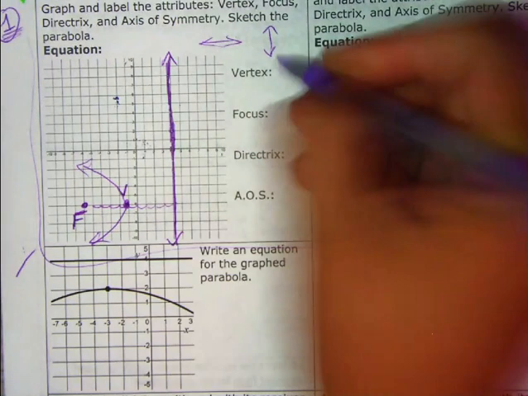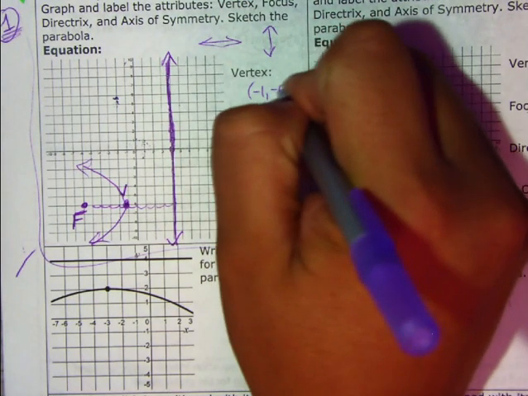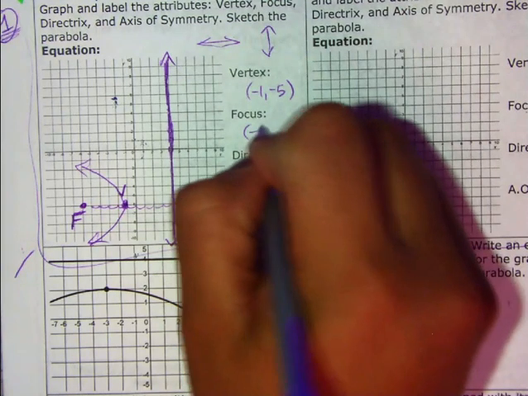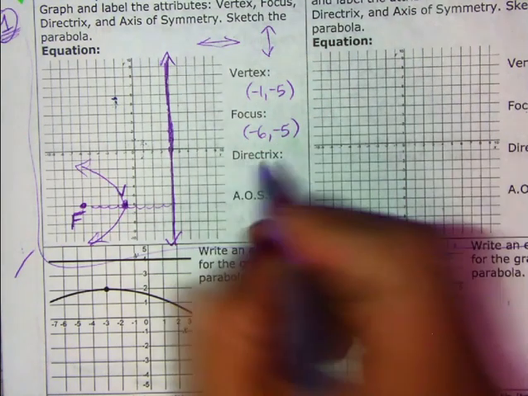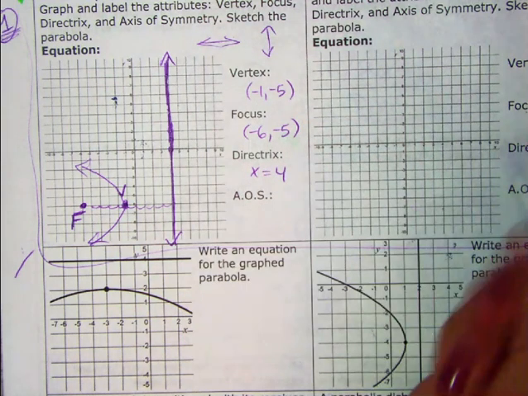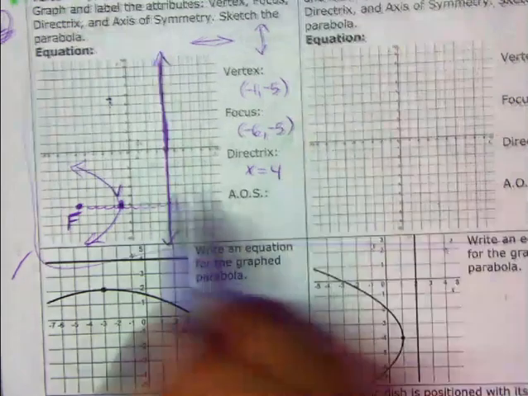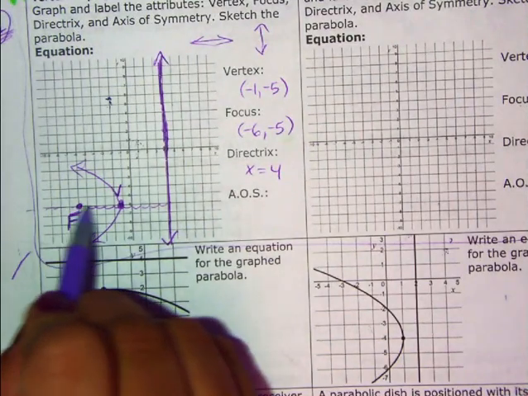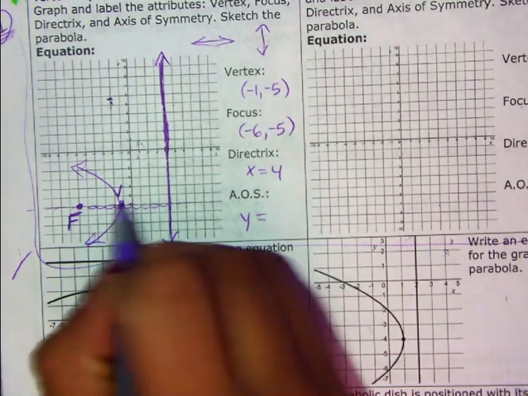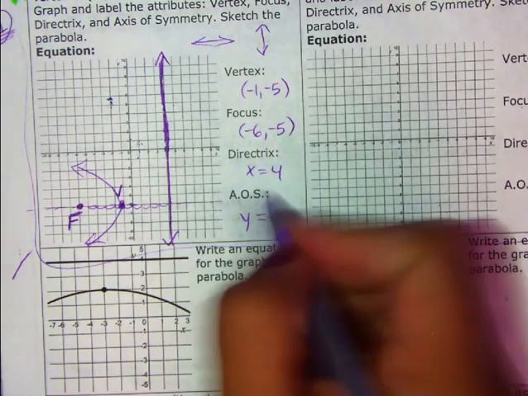So the vertex is -1, -5. The focus is -6, -5. The directrix is what they give you, so x equals 4. And then the axis of symmetry is the line that cuts the parabola in half. It's going to be y equals -5.